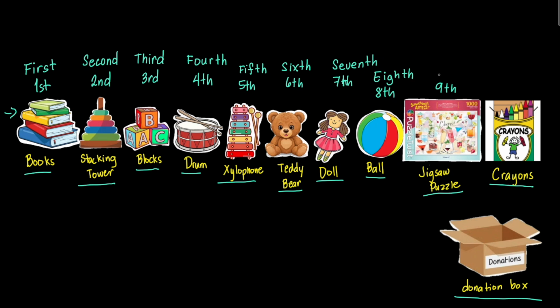Ninth, spelled as N-I-N-T-H. And lastly, tenth, spelled as T-E-N-T-H. These are what we call the ordinal numbers in terms of its symbols and in words.